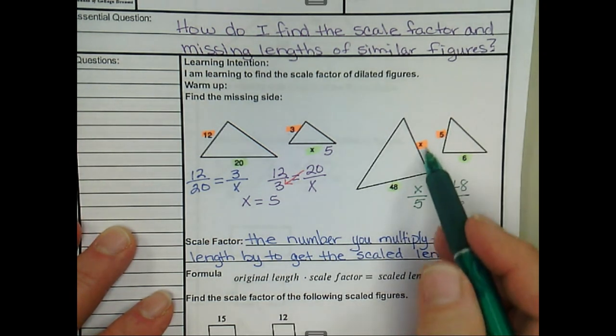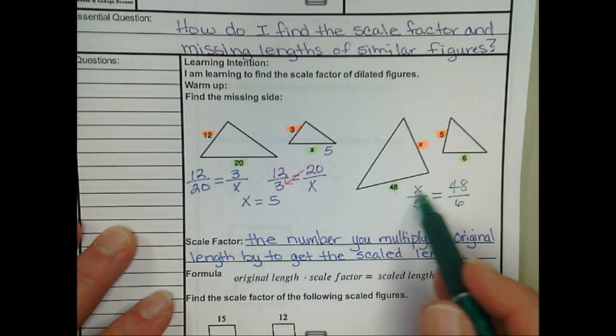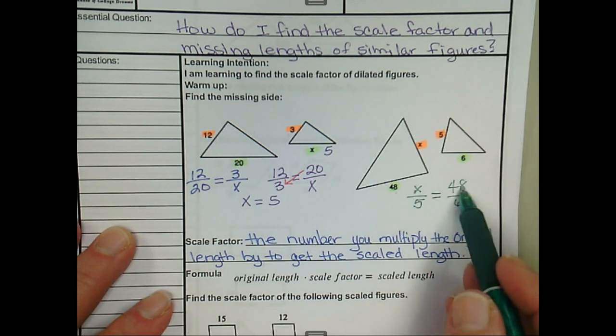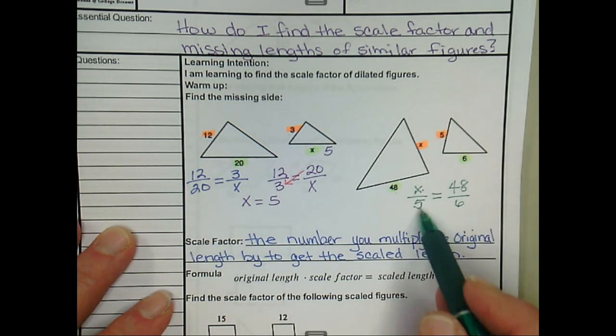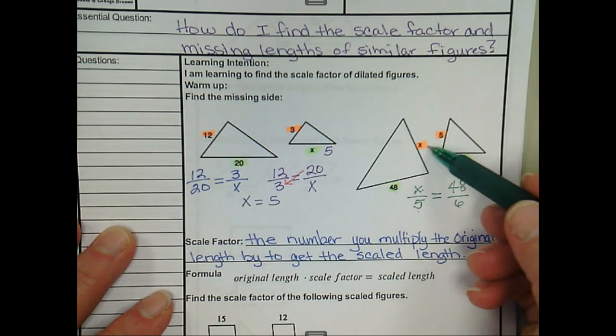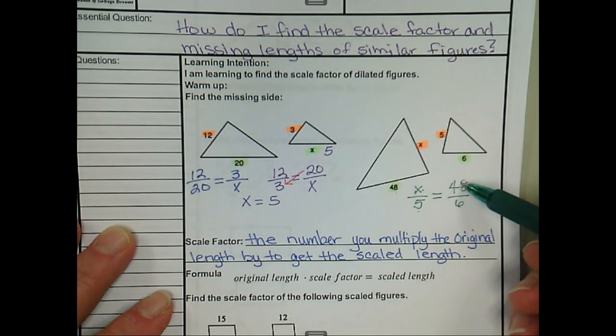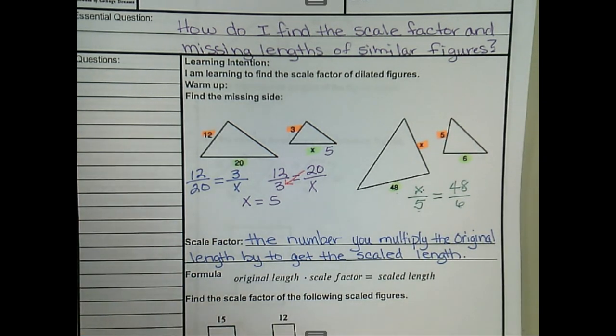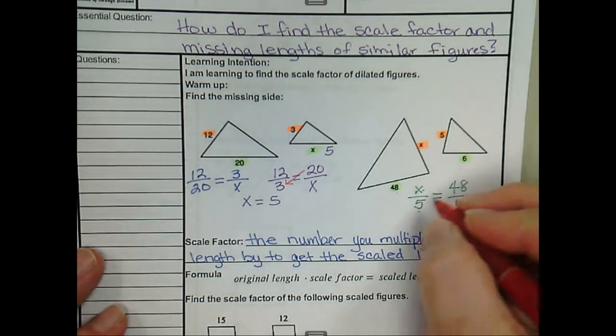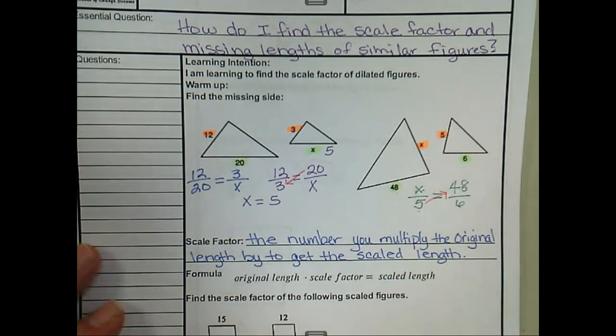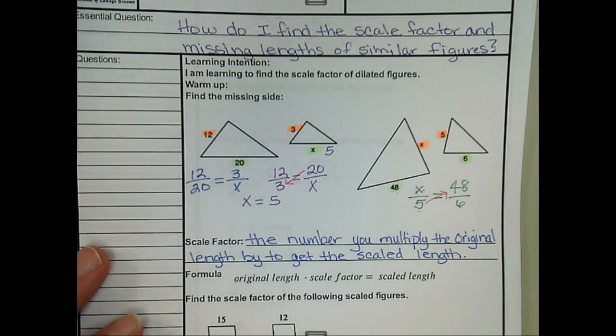I do a quick check. X and 48 are on the same triangle. 5 and 6 are on the same triangle. X and 5 correspond. 48 and 6 correspond. I'm ready to go. So multiply and then divide. 5 times 48.